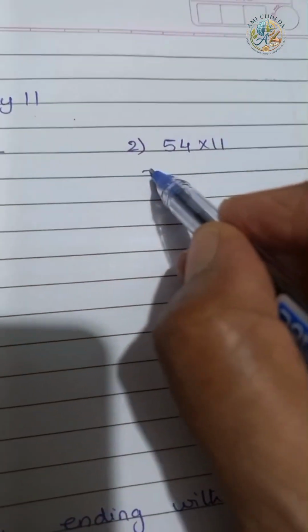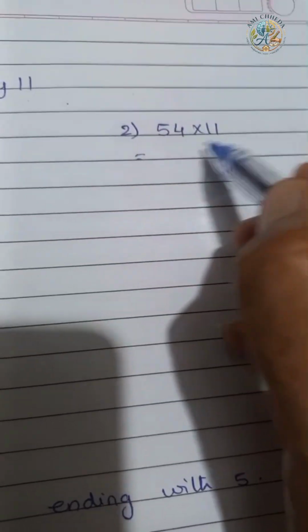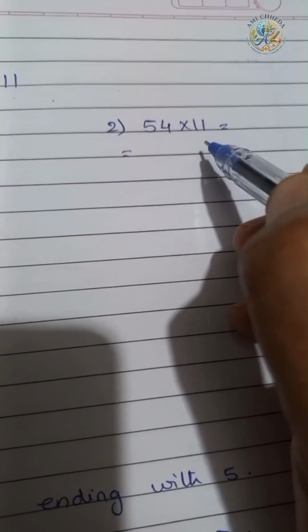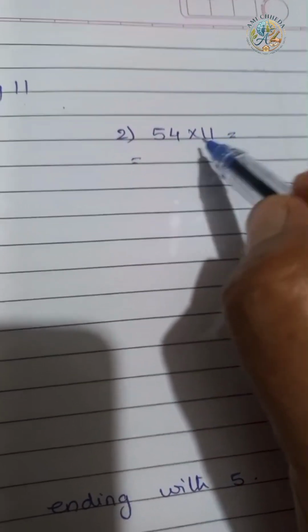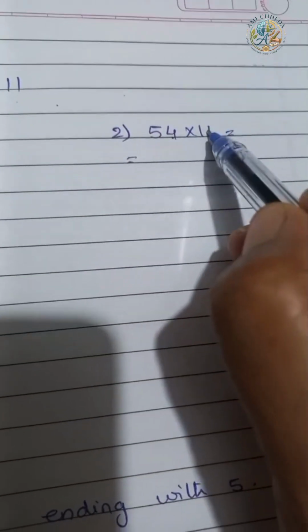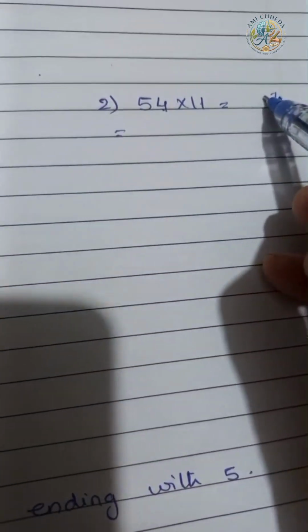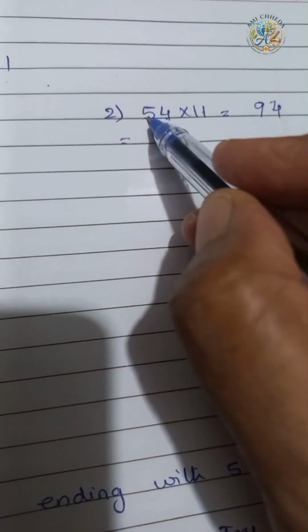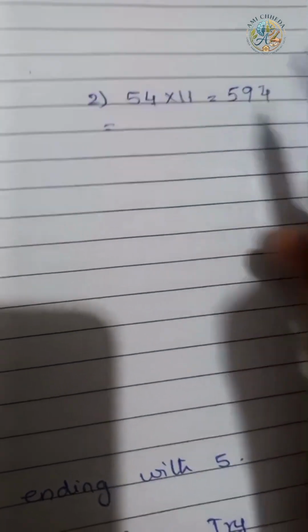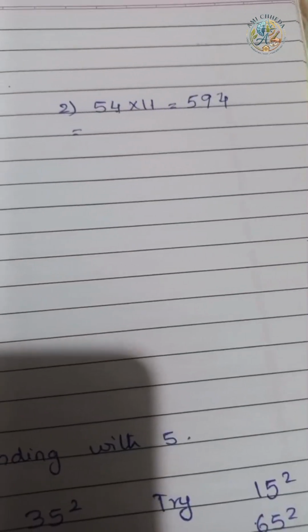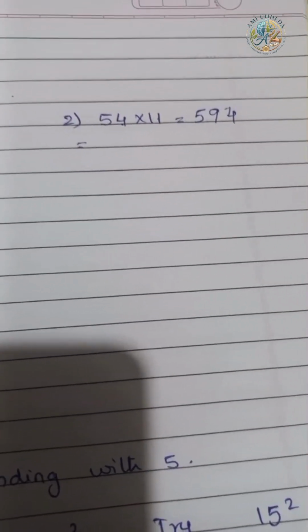In the same way, we'll take another example and see how we can multiply in one step. What is the process? 4 ones are 4, and 5 plus 4 is 9, and then the number itself in the tens place. Right? It was easy. So in one go you can multiply it.